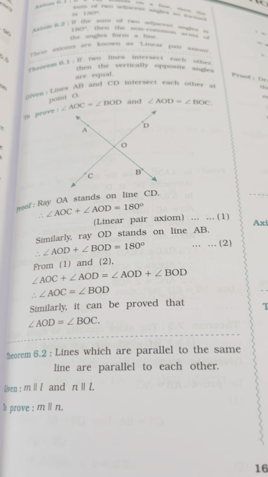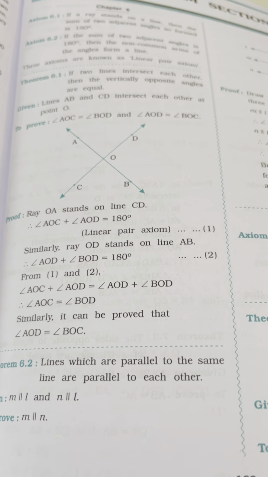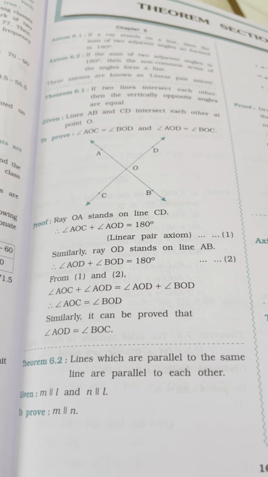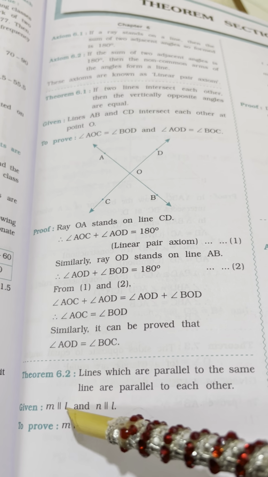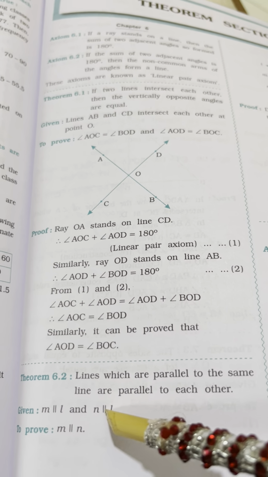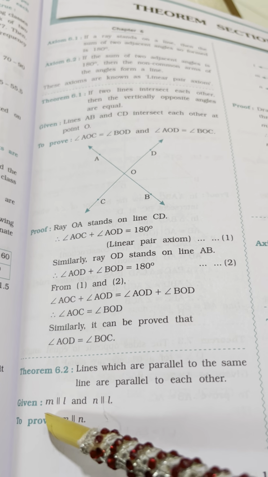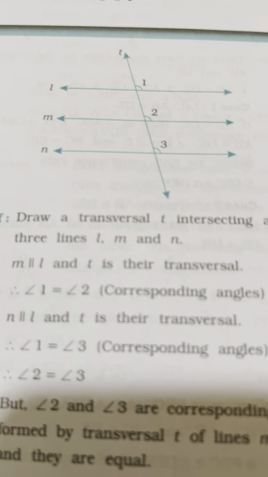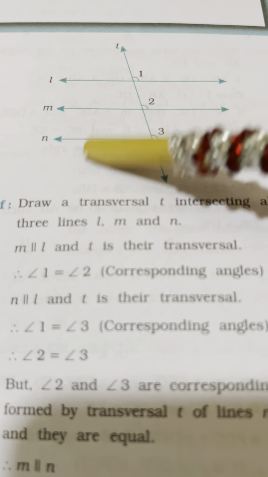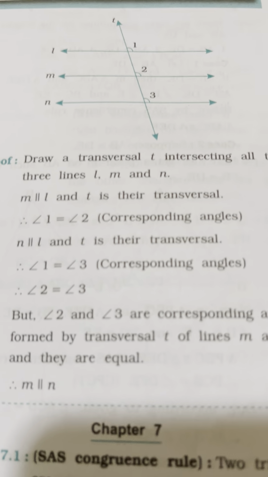Theorem 6.2. Lines which are parallel to the same lines are parallel to each other. M parallel L, N parallel L. So automatically M is parallel to N. We'll start. चलो देख लो. See the L, M, N angles are 1, 2, 3.